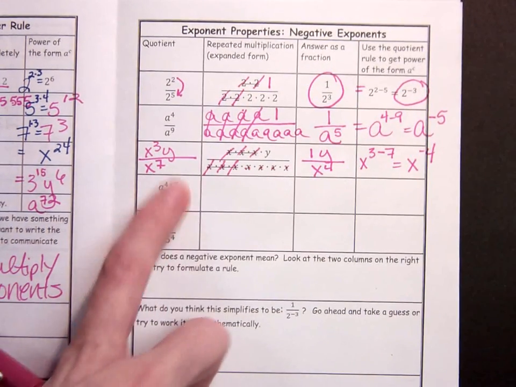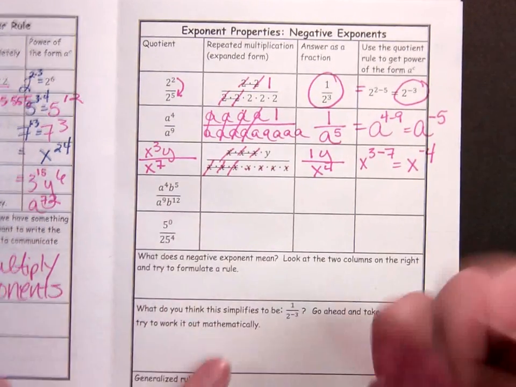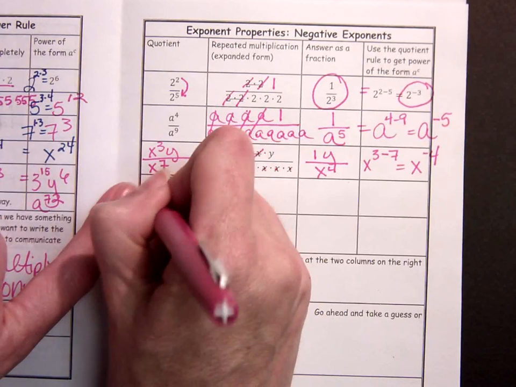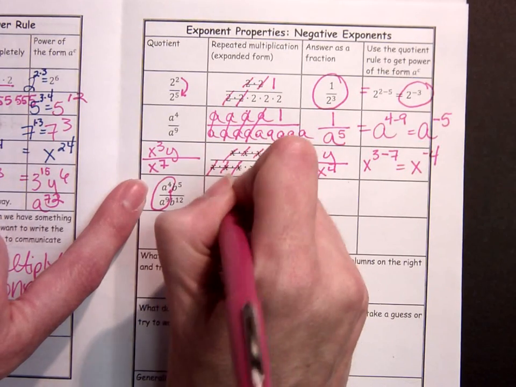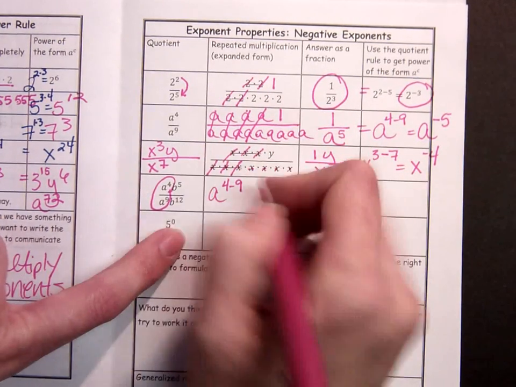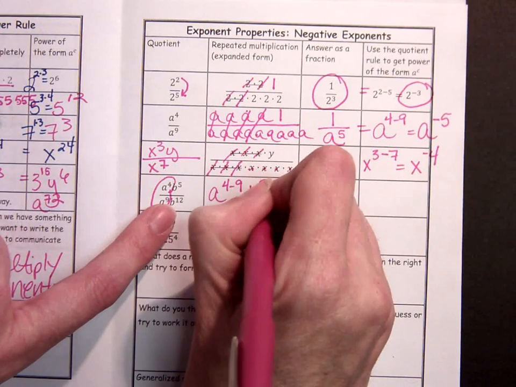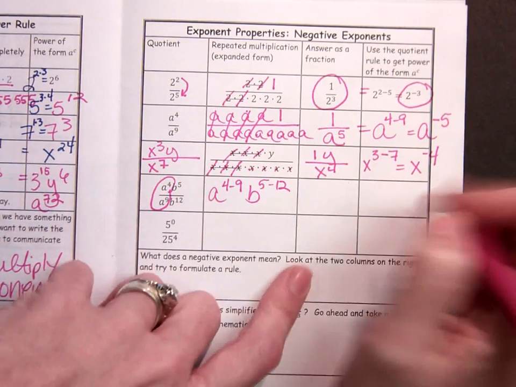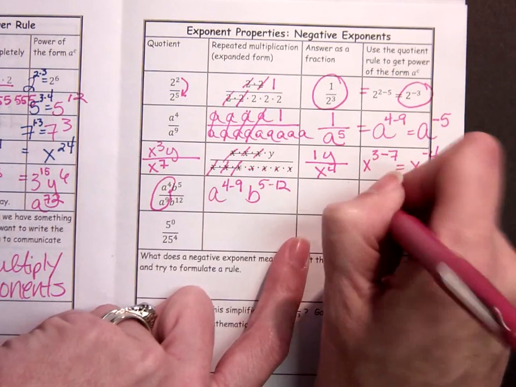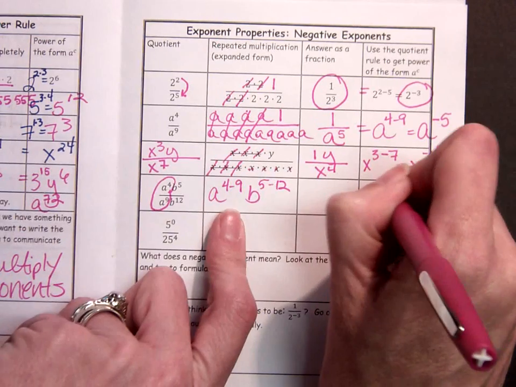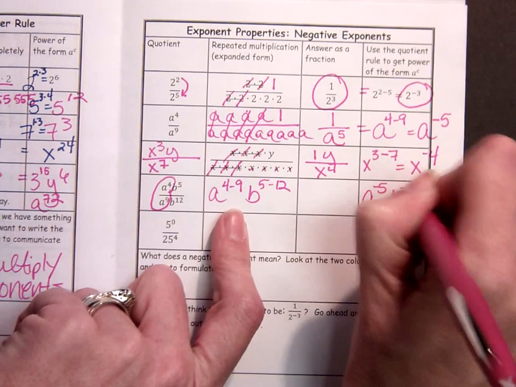This is already getting a little complicated to deal with. So we're going to do the a's. A to the 4 minus 9. B to the 5 minus 12 leaves me with a to the negative 5, b to the negative 7.